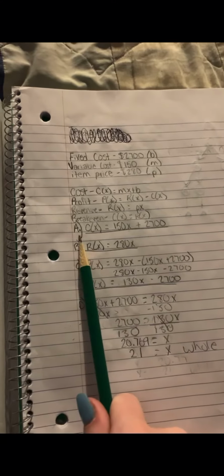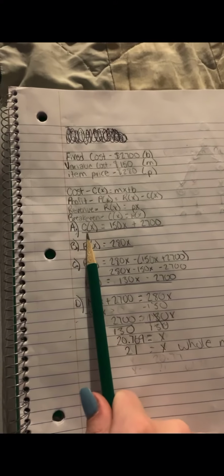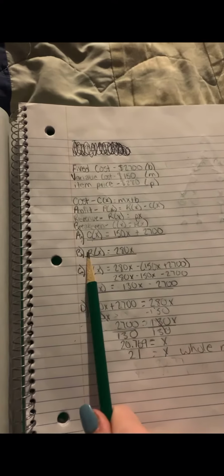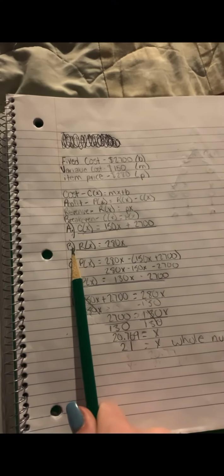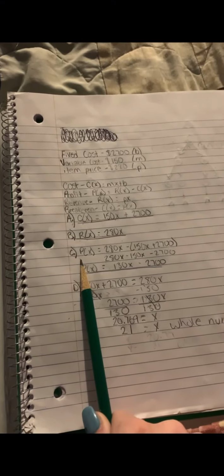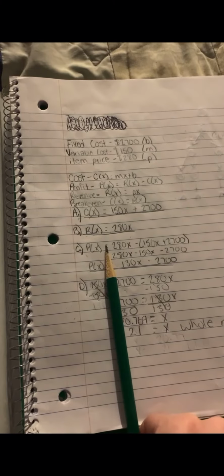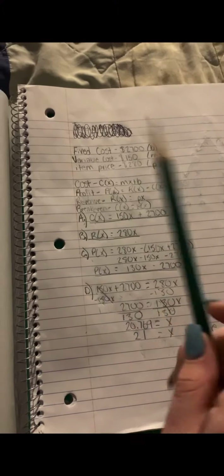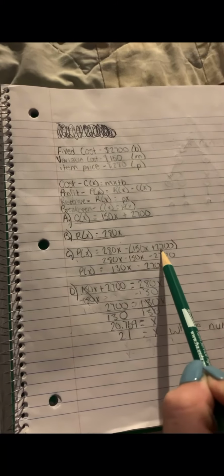So for the cost function, I plugged in the variable cost for M and the fixed cost for B. And then to find the revenue, I took R of X equals the item price times X. And then for C, I did the revenue, or the profit formula, and I did 280x minus 150x plus 2700.